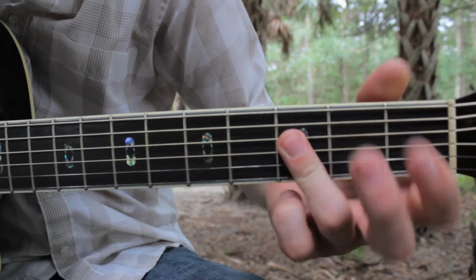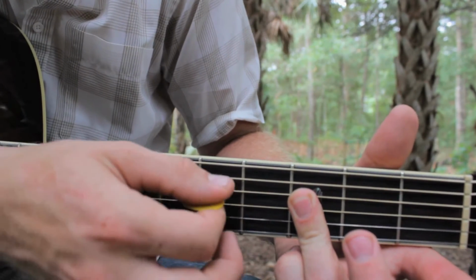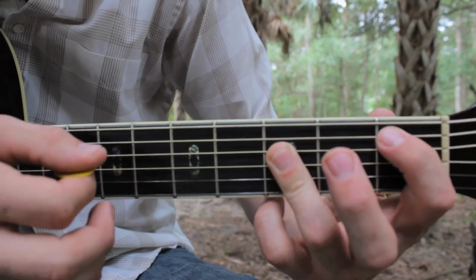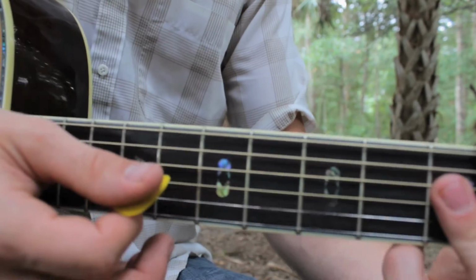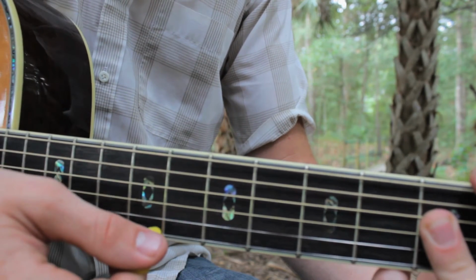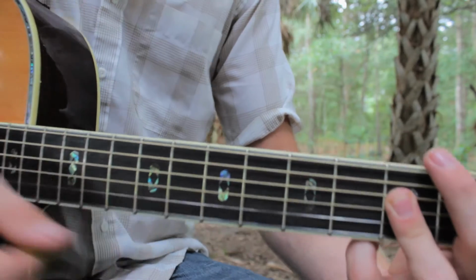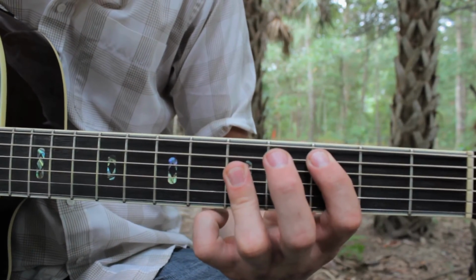Now how I'm playing this, I'm just barring on the 3rd fret here, my 2nd, 3rd, and 4th string. And then this really is just that one note. I'm really only wanting to play from the 5th to the 2nd string with my pick. So it's B flat, and then C, back to F.